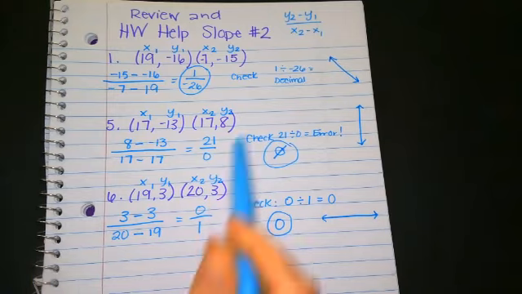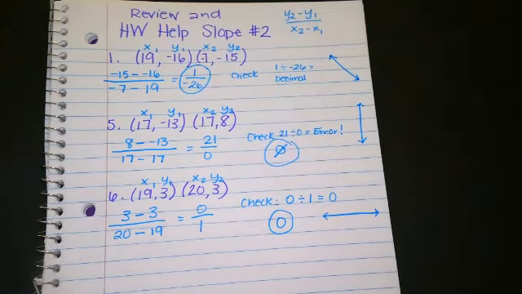Okay, hopefully you found this helpful. Good luck with this. Use the same formulas for every single one on the slope number 2 worksheet.